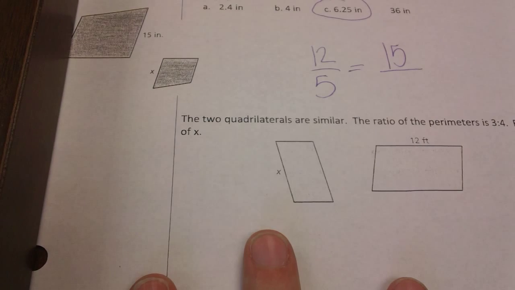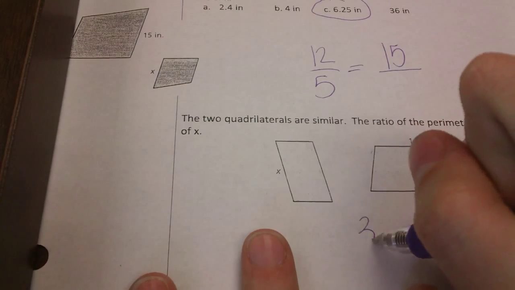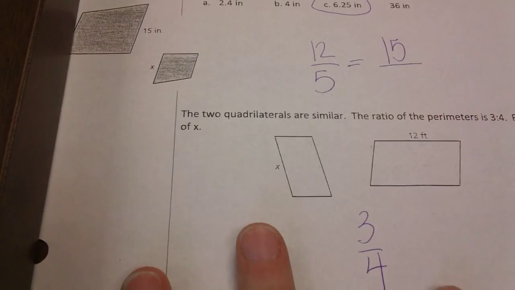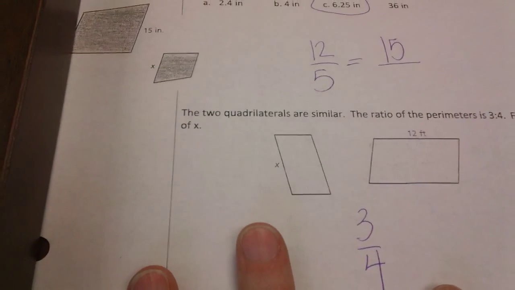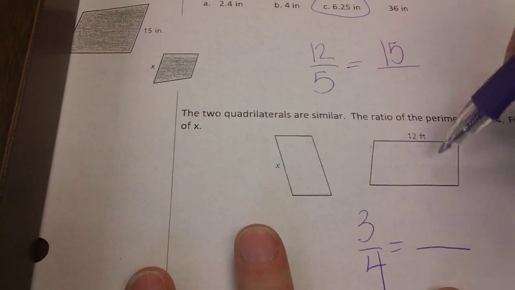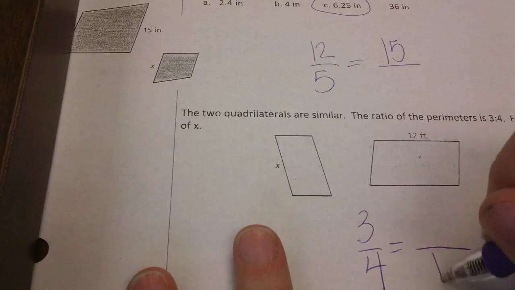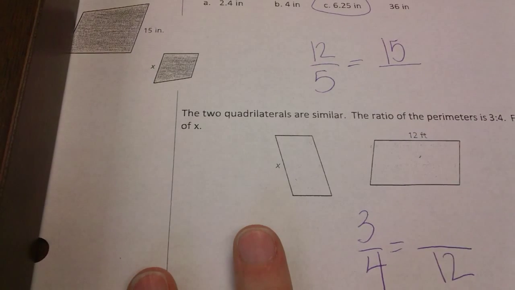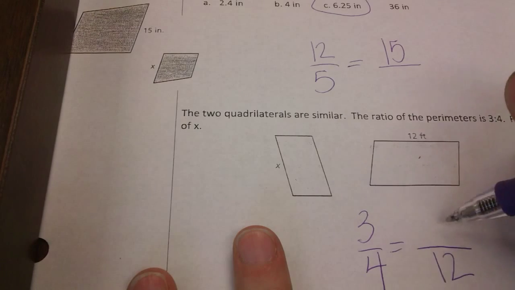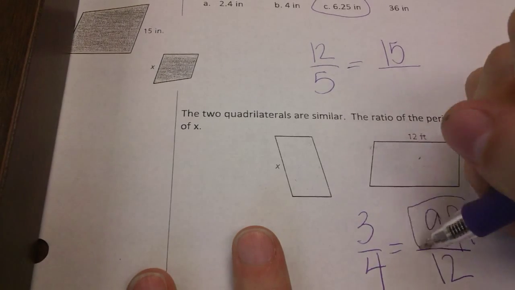On the next one, the two quadrilaterals are similar. The ratio of the perimeters is 3:4. Find the value of x. Well, we can see that the bigger of the two figures is 12, so the 12 has to go with the 4. And 4 times 3 is 12, and 3 times 3 is 9, so x equals 9 feet.